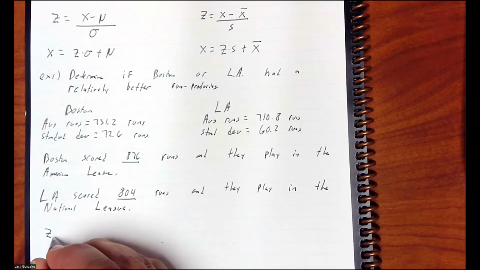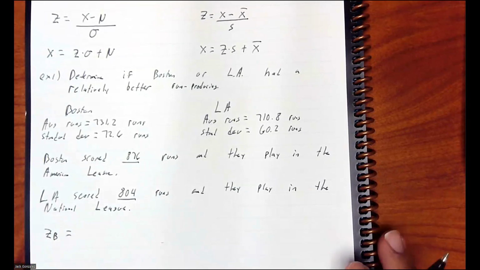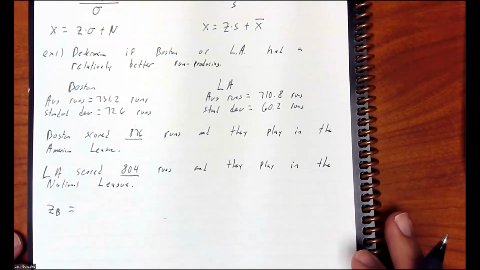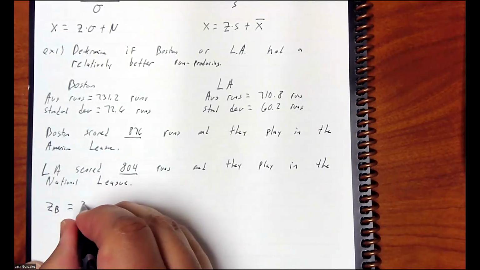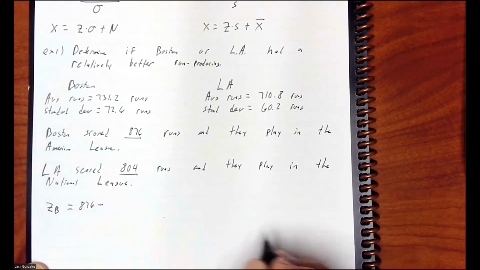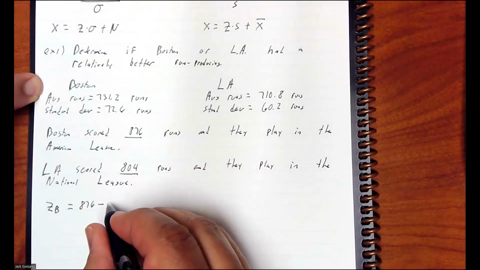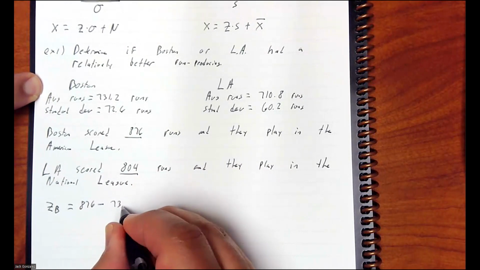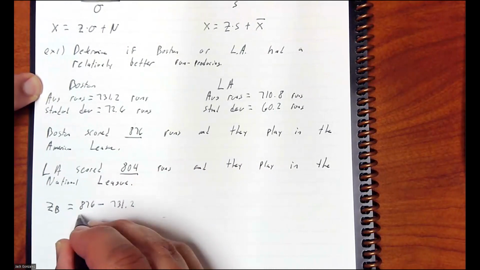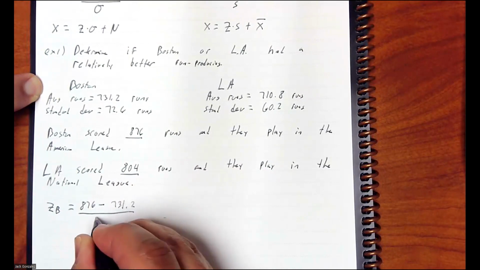So z for Boston, I'm going to call it capital B. That's going to be 876 minus 731.2, the mu, right? Over 72.6.